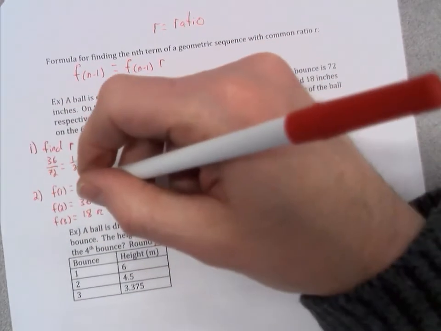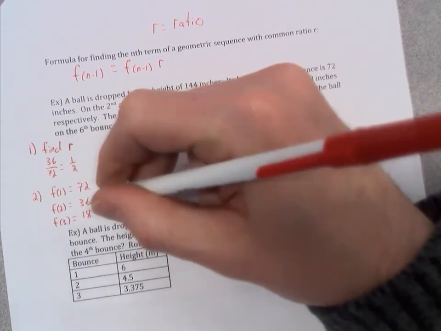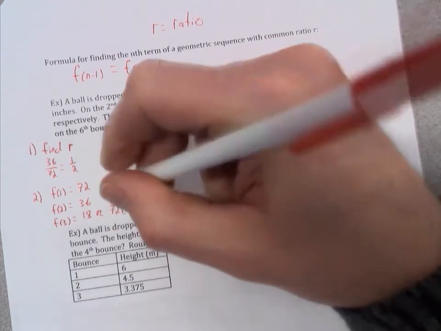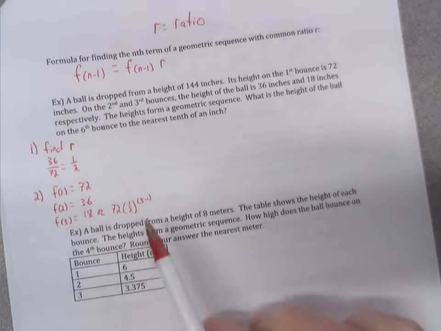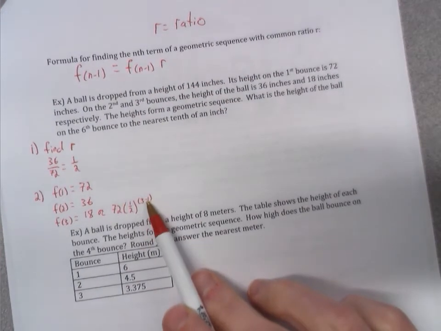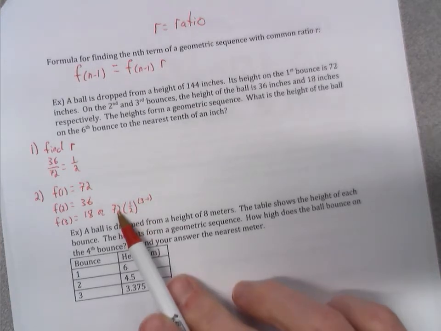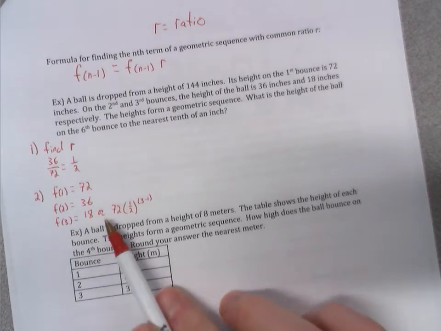Or we can also say it's 72 times 1/2 to the 3 minus 1 power. Because if I take 3 minus 1, that's 2. 1/2 squared is 1/4. And 1/4 times 72 gives us 18 inches, because 18 is 1/4 of 72. So that works quite well.